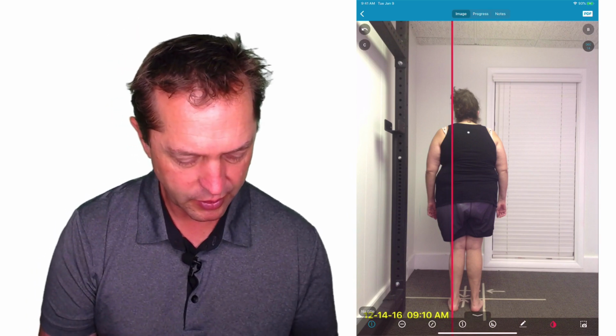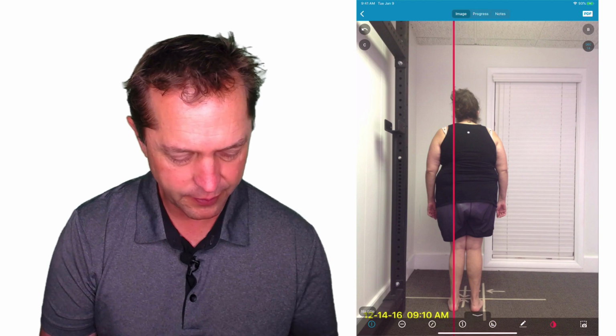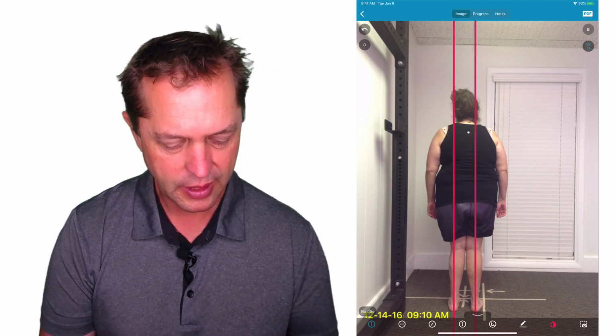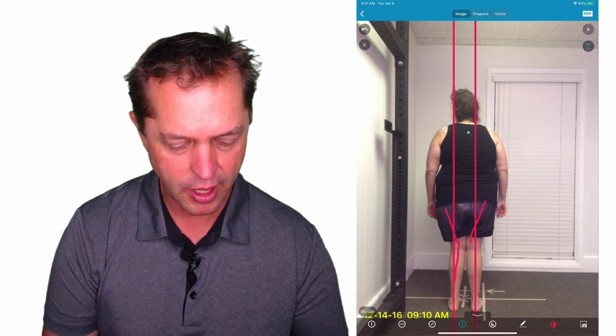If I put the line of gravity right at the heel, we can see that her legs are coming into this valgus stress, or knock knee. So the question is, how does that relate to her gait? And also, what is happening to her feet when she walks? This is just one aspect that I want to look at with this movement analysis.